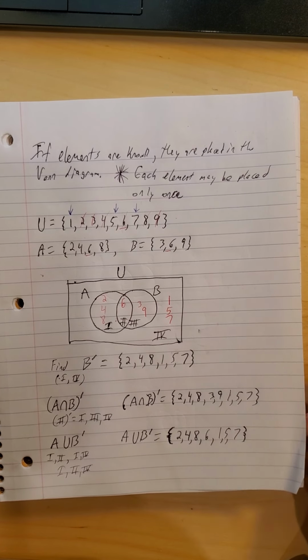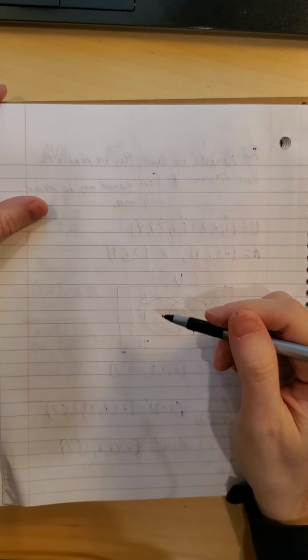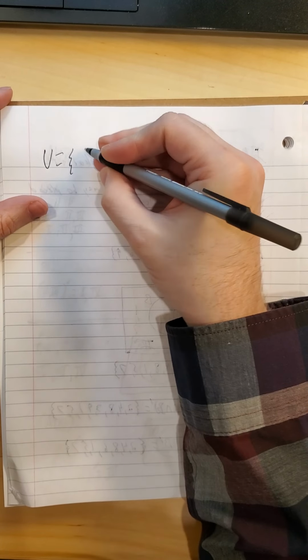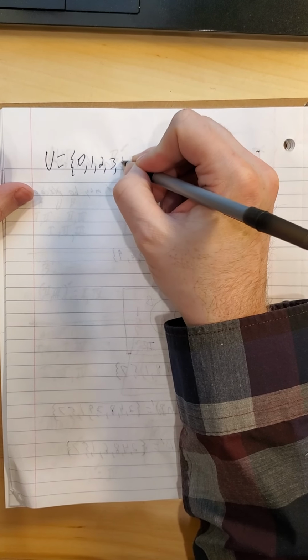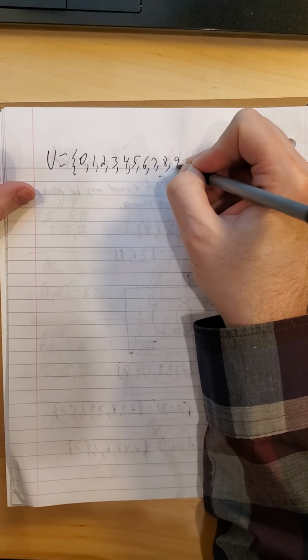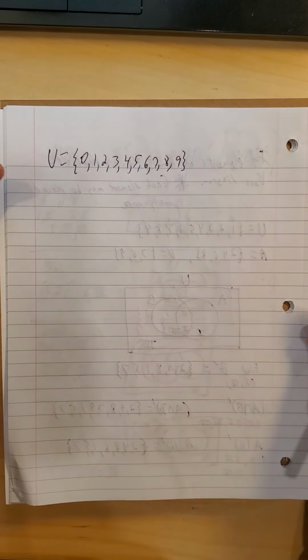Alright, so I'm going to give you your own set to play with to sketch a Venn diagram and then use it to find various sets. So your universal set will be the Hindu Arabic digits. So 0, 1, 2, 3, 4, 5, 6, 7, 8, and 9. Everything we have a single character for in our number system.